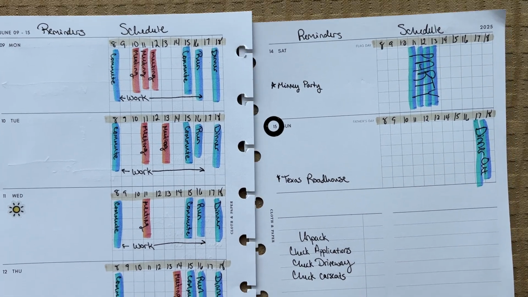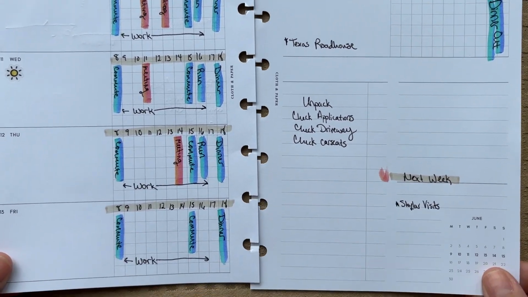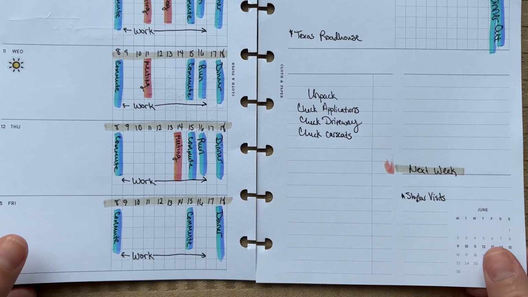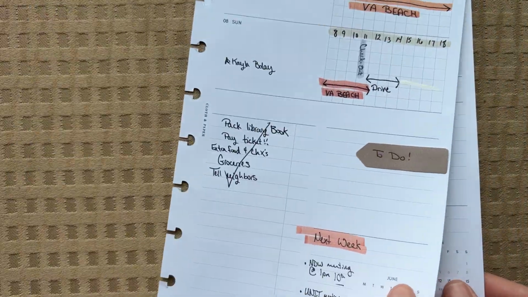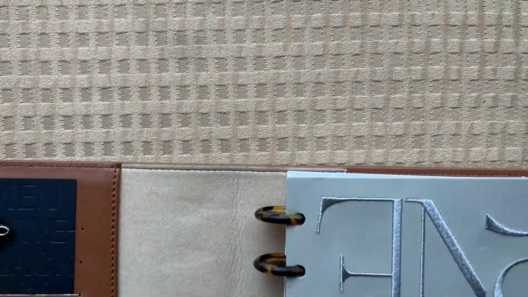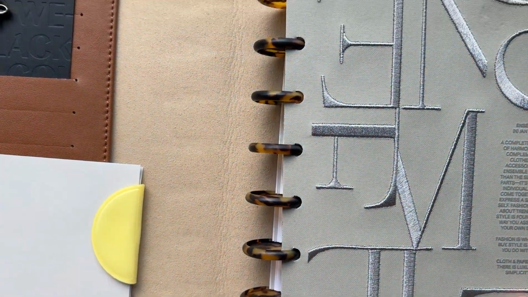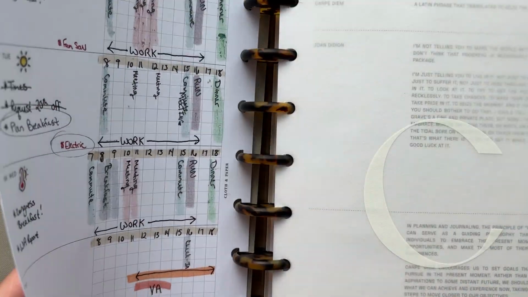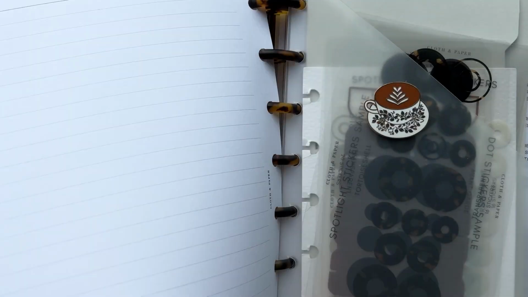So there is my weekly setup. I'm leaving a lot of the reminders blank on the left side because I'll just fill those in each day throughout the week. And so now I'm just going to put everything back into my planner, into my half letter size, and I'm just flipping through. I had to put the stickers away.